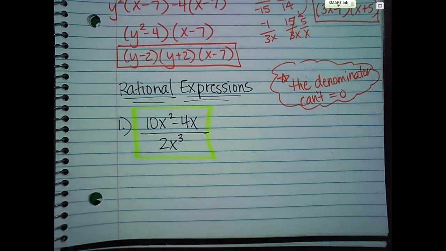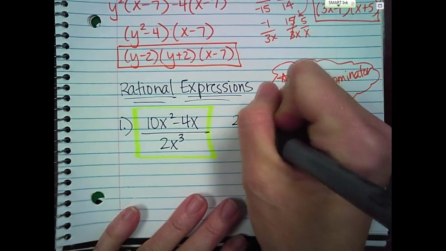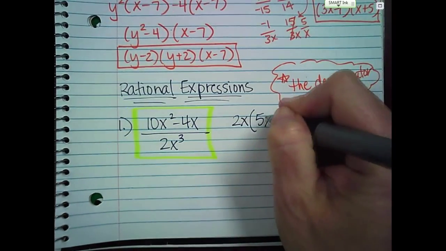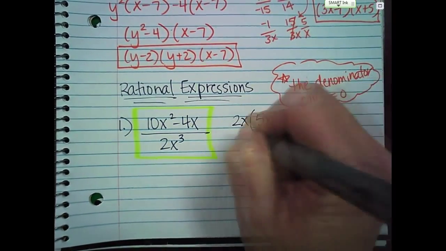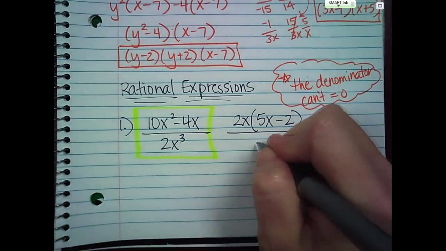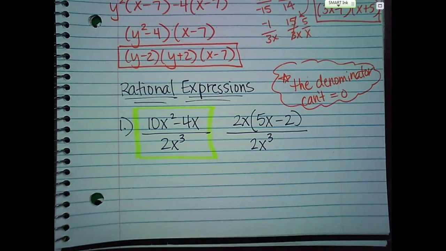So what can you factor out of the top here? A 2 and an x, okay? You can actually take it out of everything, but let's just try it this way. And then you end up with 5x and a 2. You can't take anything out of the bottom because there's no addition. Now then, before we actually cancel, step 1 is to factor everything.